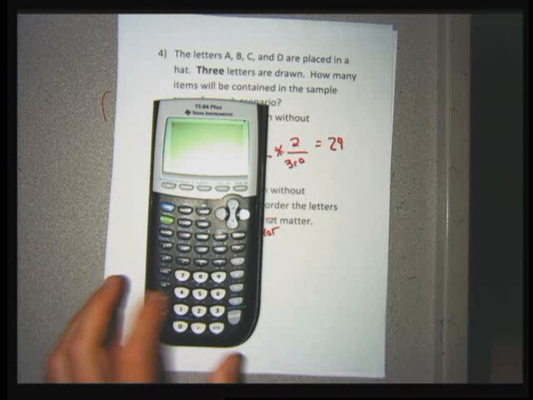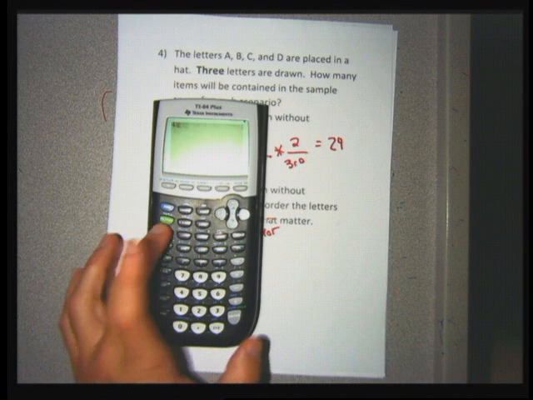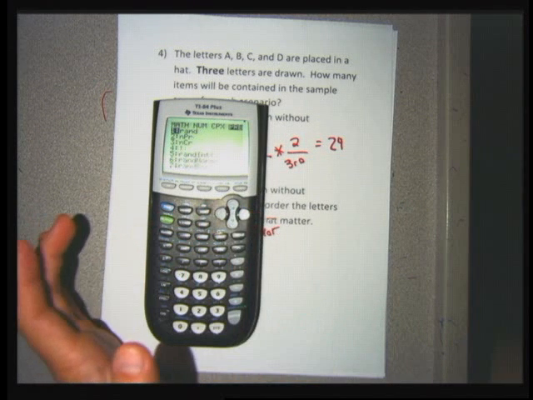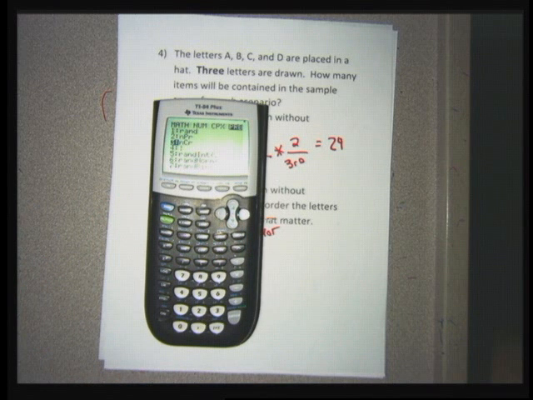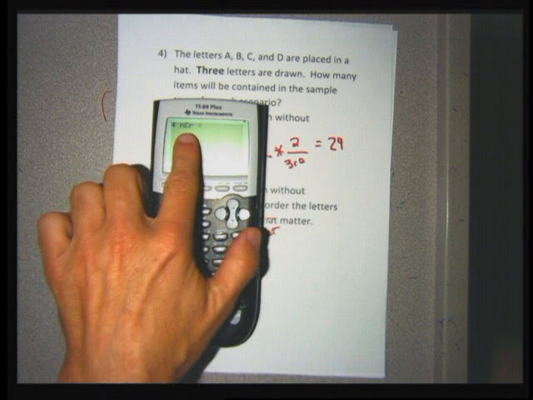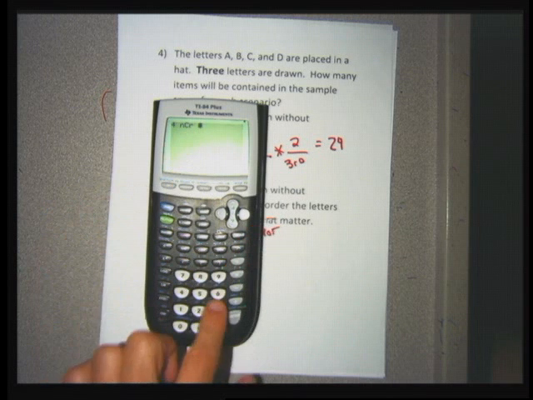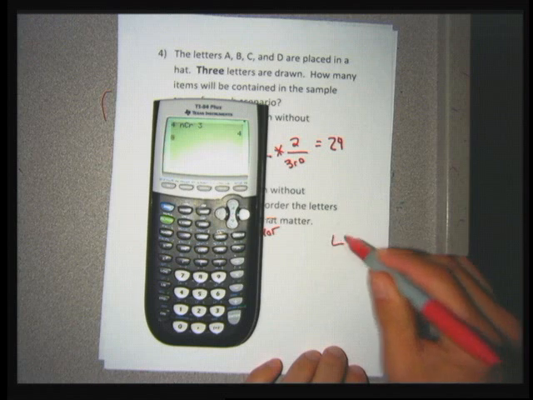And if I do that on my calculator, I hit the 4 button, type the math key, and use the left or right arrows to get to PRB. Once you get to PRB, arrow down to number 3, hit enter. So this says from a group of 4 items, I'm picking where the order is not important and I'm not replacing, and I'm going to type the number 3. And when I hit enter, my calculator gives me the 4.